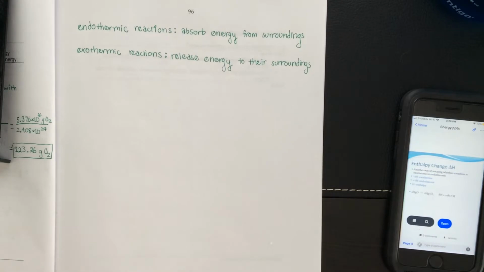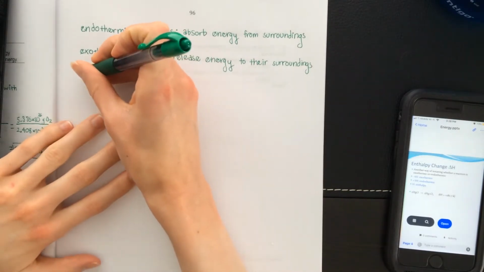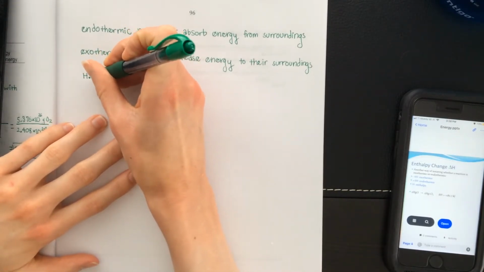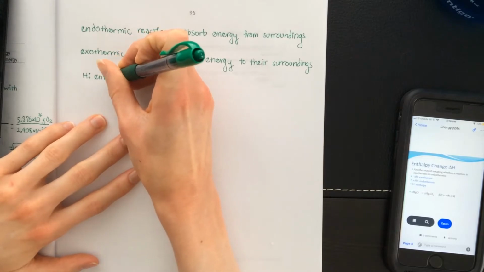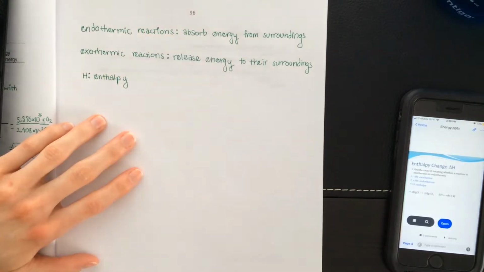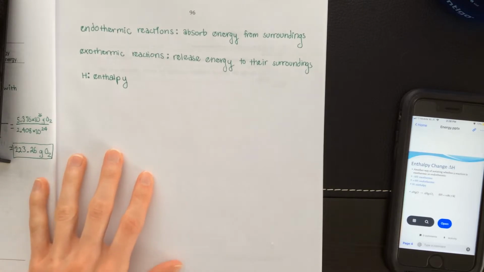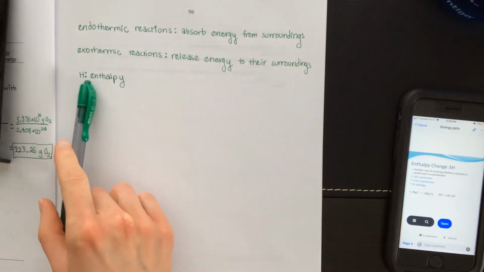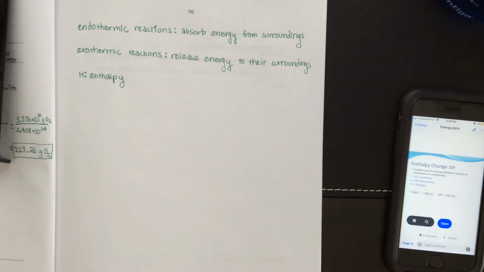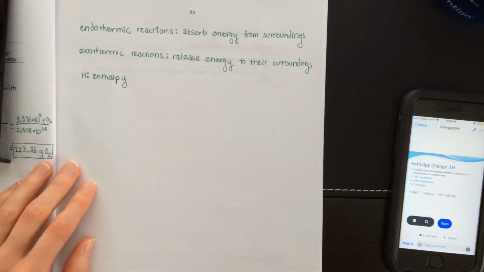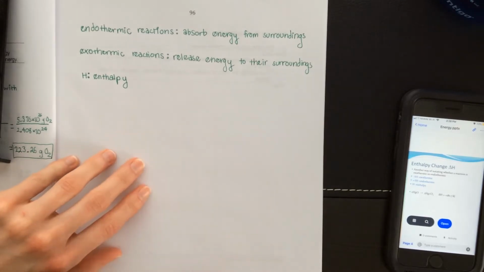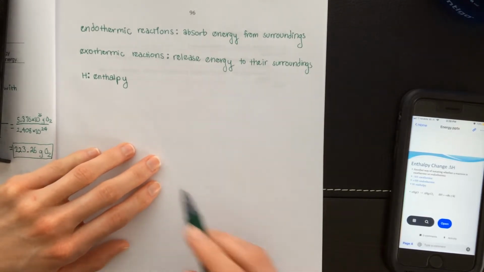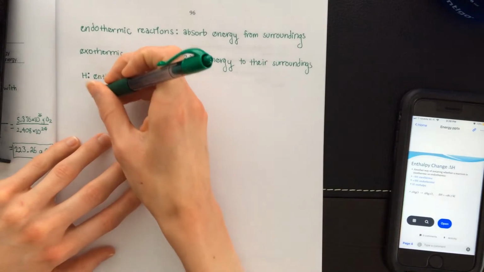Okay, another word that you want to be aware of is this term called enthalpy. You don't have to worry too much about this. It's not going to come up too much. It's basically a way of accounting for energy in reactions. The main thing that you need to know about it, actually two main things, we use the letter H to stand for enthalpy, and there's a symbolic way of showing whether a reaction is endothermic or exothermic using enthalpy.